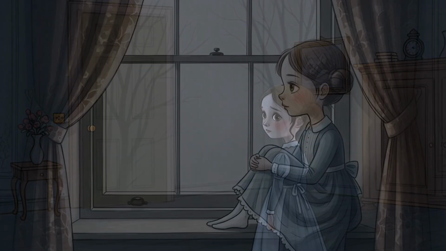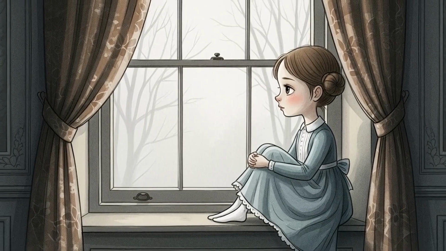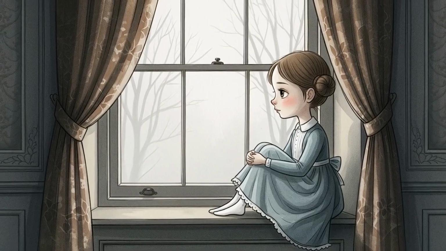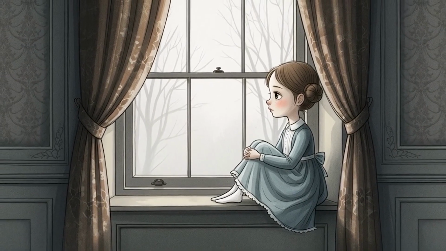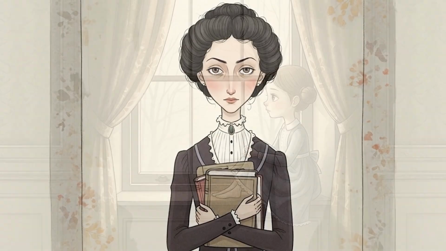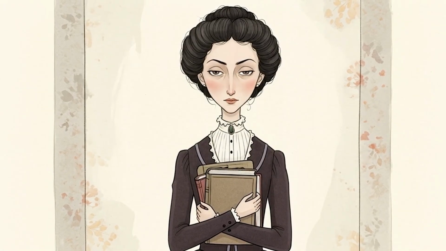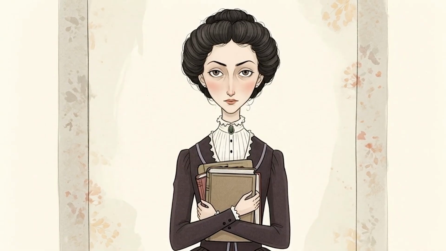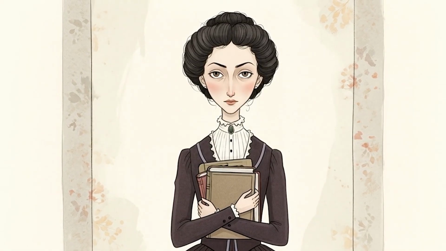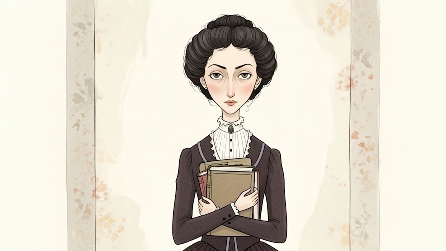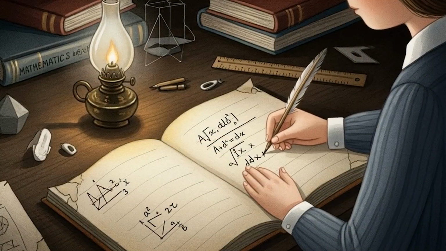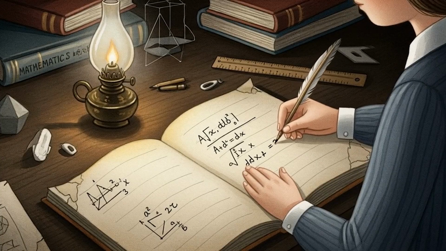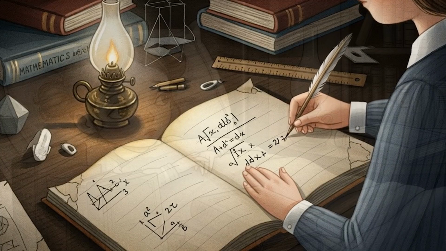Ada grew up barely knowing her father. Lord Byron died when she was only 8 years old. That absence left a deep and lasting mark on her life. Her mother was determined that Ada would not grow up like her father, lost in emotion and imagination. To prevent that, she deliberately pushed Ada toward mathematics and engineering. Without realizing it, she was shaping the future of science.